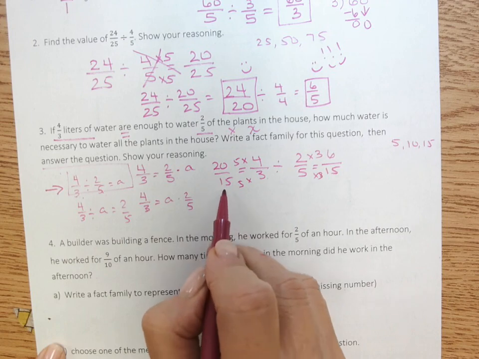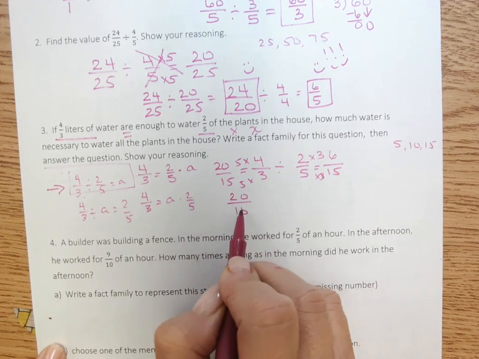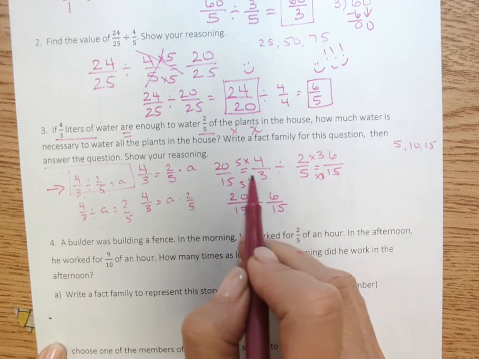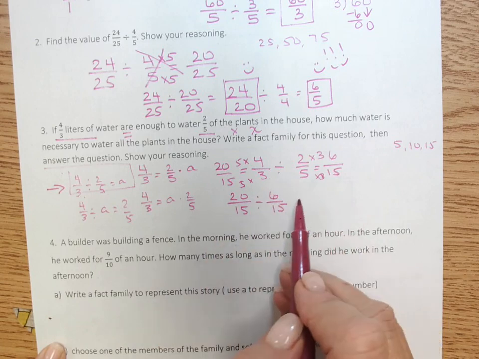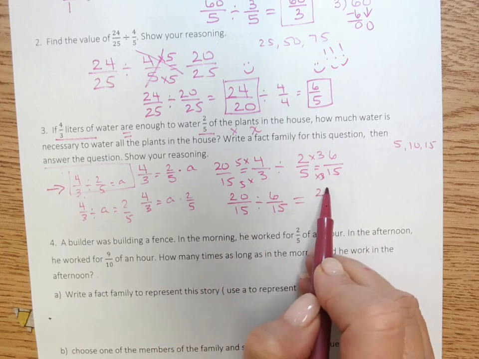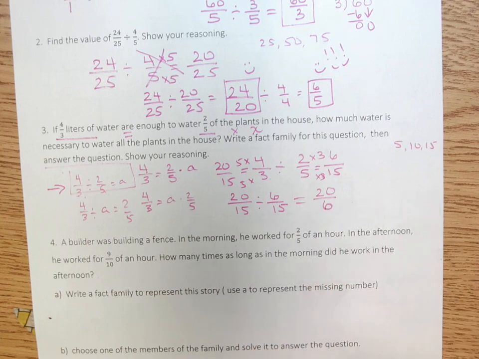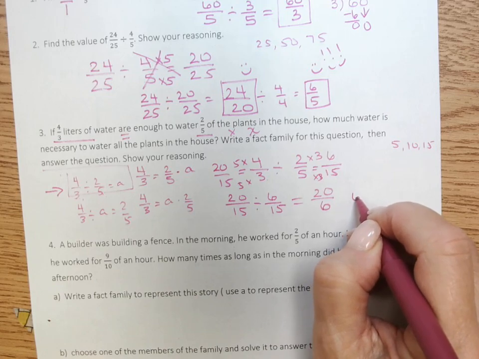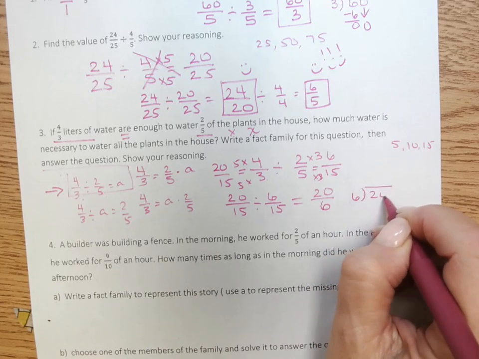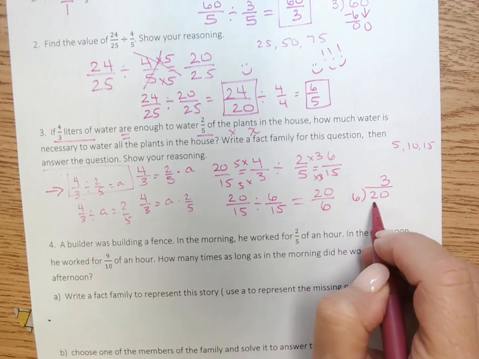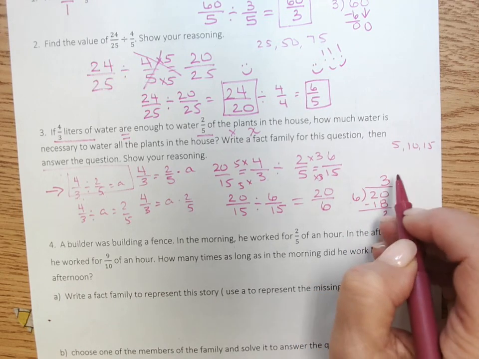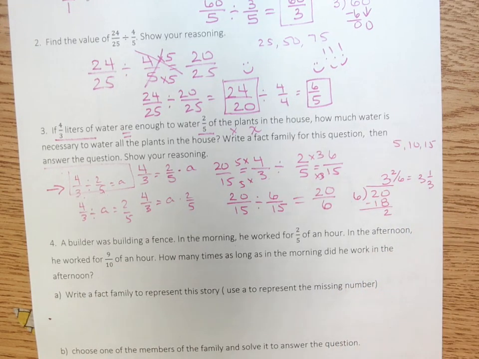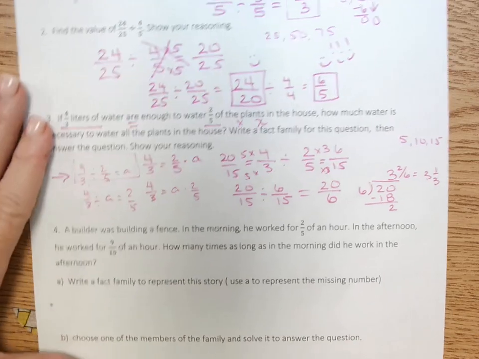So my math problem is 20/15 divided by 6/15, because I have to keep them in the same order. So 20/15 divided by 6/15. So my answer is 20 over 6. Okay, all fractions mean divide. Write the denominator outside. So it's 3 and 2/6, or 3 1/3 liters of water to water all the plants in the house.